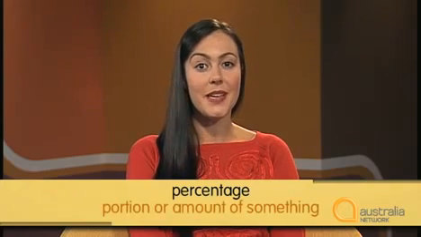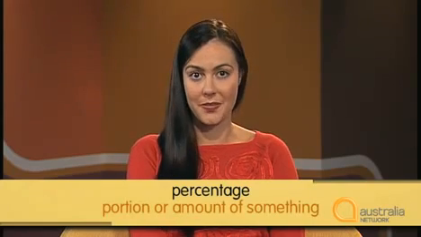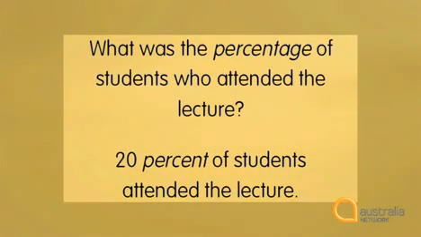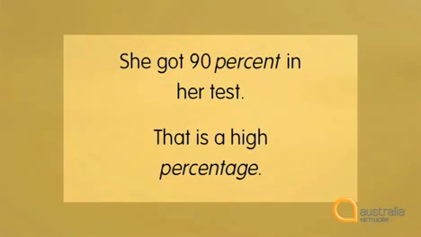We also have the word percentage. Percentage is a noun. It means the portion or amount of something. So we say, what was the percentage of students who attended the lecture? 20% of students attended the lecture. She got 90% in her test. That is a high percentage.